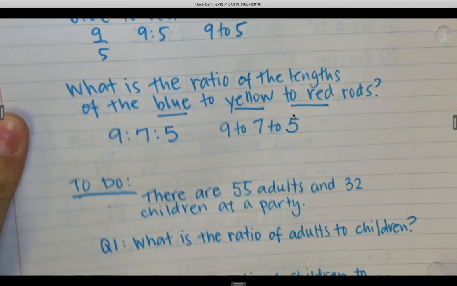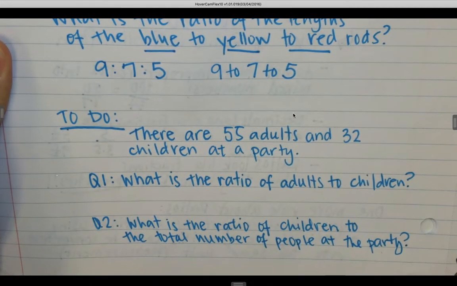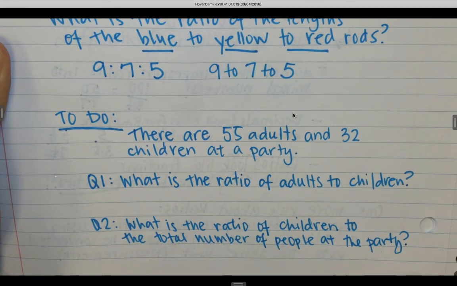Okay, so those are the 2 questions that you need to have answered. You do not have to write all 3 forms. Pick one of the forms that you like best to answer the problem. And then we'll come in and discuss those 2 answers tomorrow.